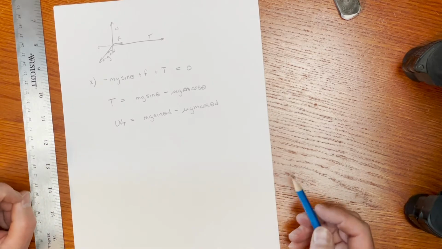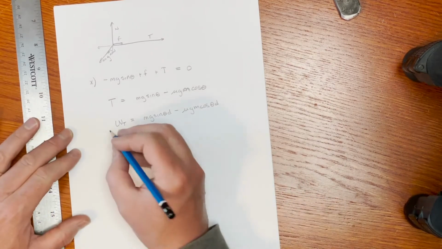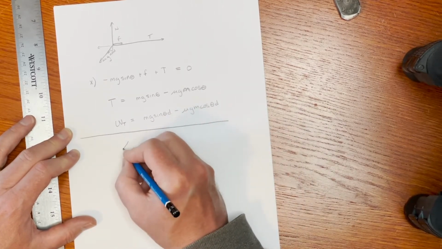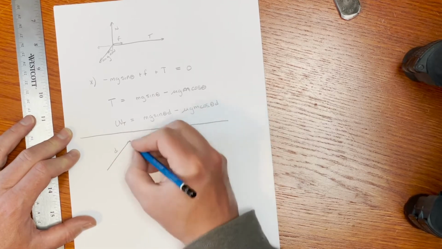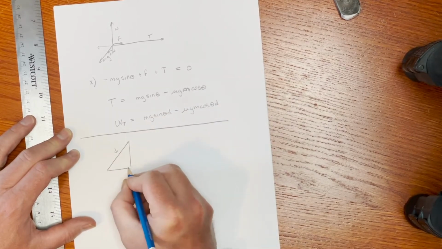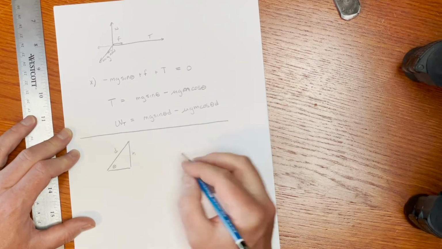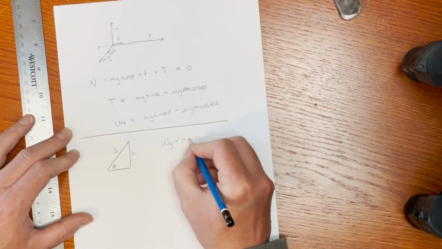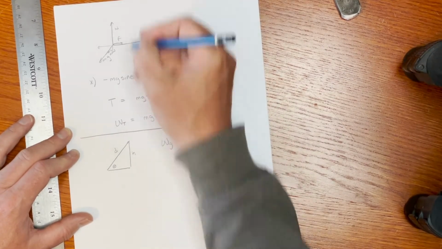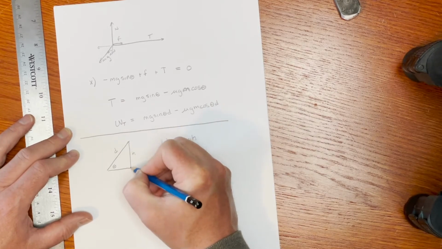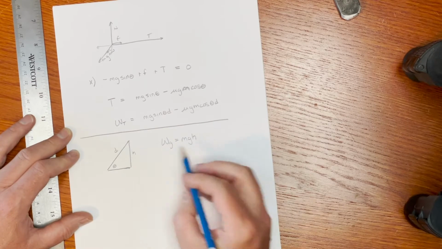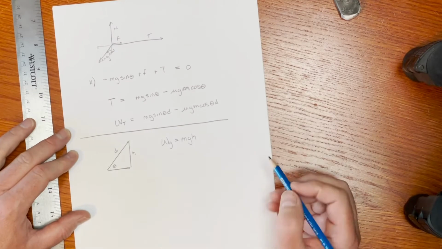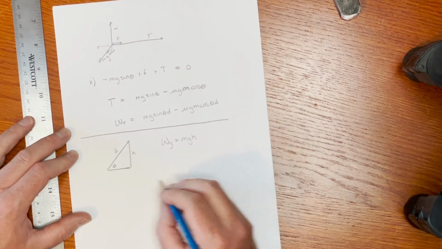Okay, finally, let's do the gravity. With gravity, I'm going to redraw this. We have the distance that we've gone down the slope, and we have this angle theta like that. And there's my h. And as we saw before, the work due to gravity is just going to be mg times the distance it goes in the vertical direction, right? Because it's dropping from there to there, and that's how much potential energy it's losing, so that's how much work it's going to gain.